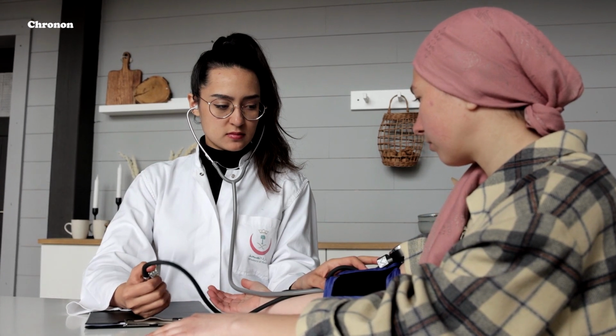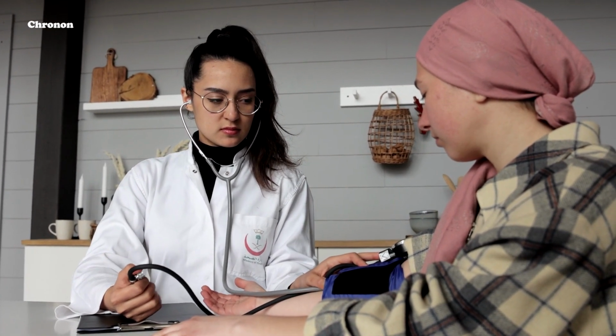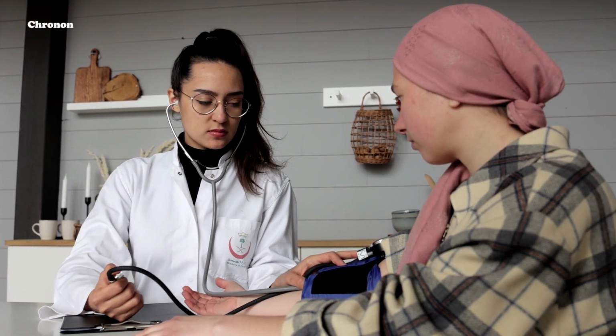Salt plays a crucial role in maintaining the body's balance of fluid and electrolytes. However, excessive salt intake can have both short-term and long-term effects on health. Here are some effects of salt on health.